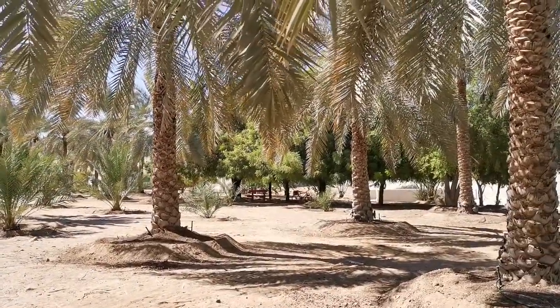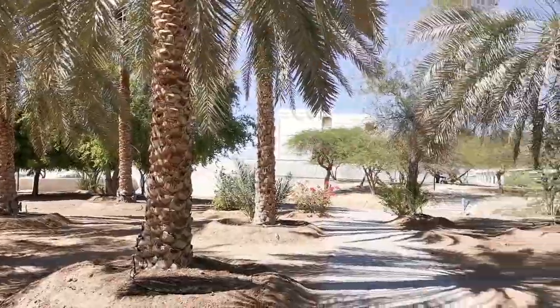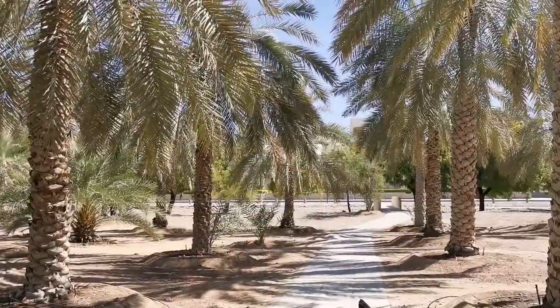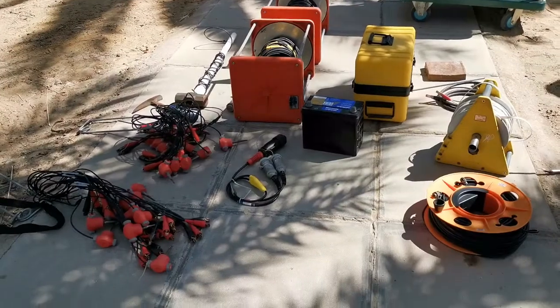Back there, this is the mosque. I think this is Blocky, and that's the College of Science. Back to what we have.